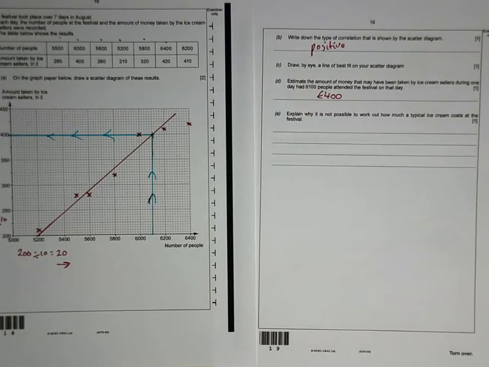And explain why it is not possible to work out how much a typical ice cream costs at the festival.